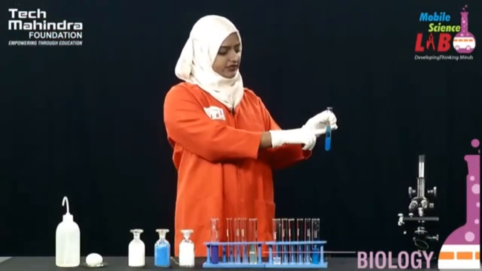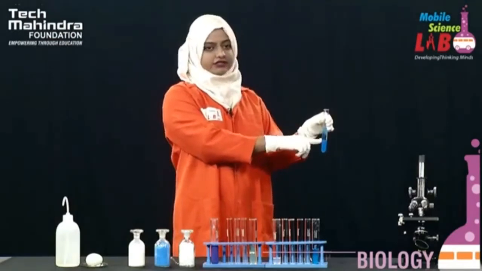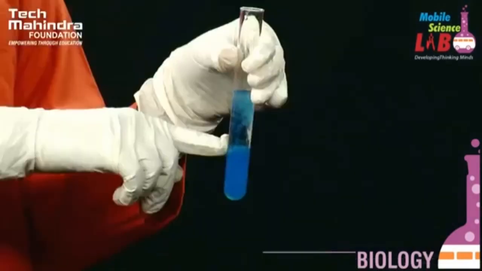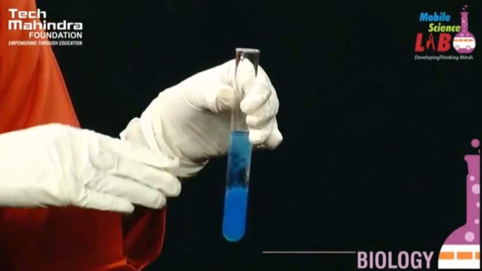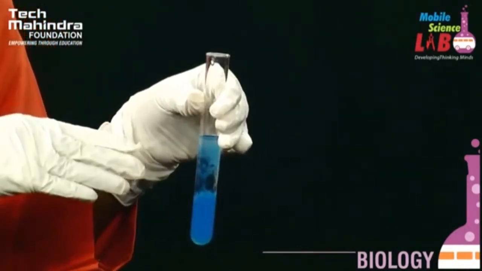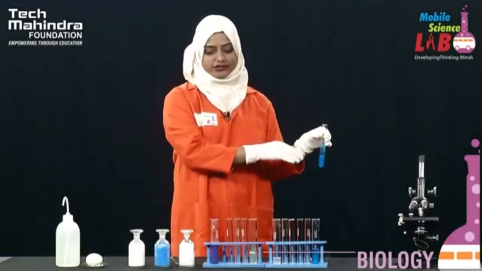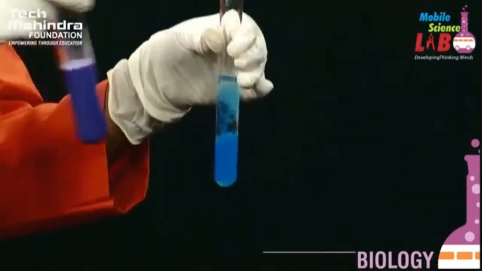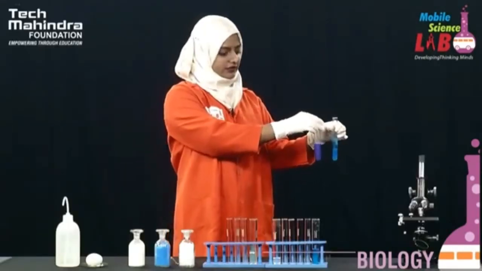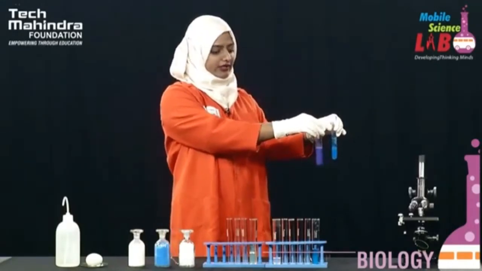As you can see, there is no change in the color. There is no appearance of violet color over here. As water doesn't contain such type of protein, the appearance of violet color is absent, whereas milk contains proteins, so we got a violet color over here.